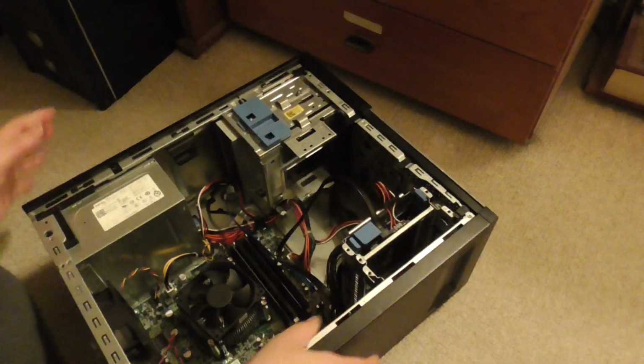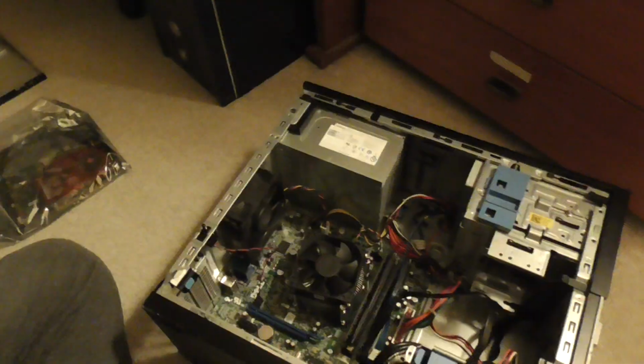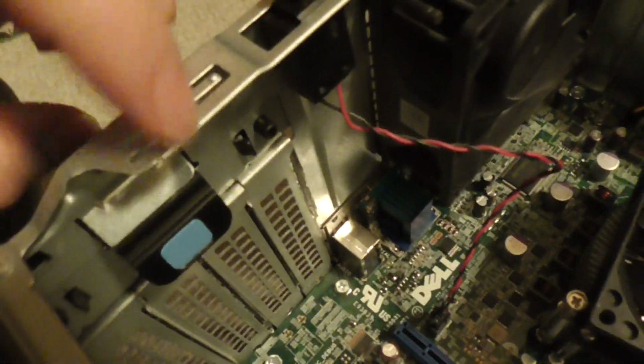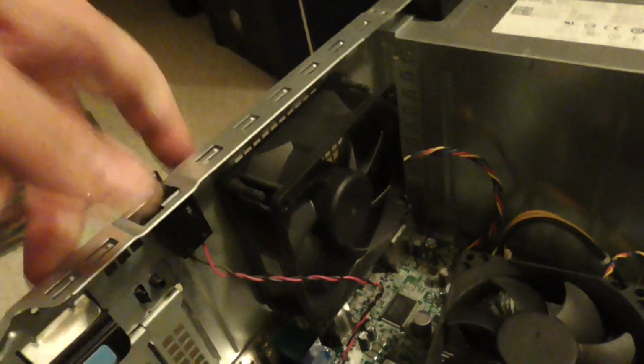And let's put in the graphics card. The first thing you must do is remove this. So just push it in, and this thing should just pop out. It's hard to do with the camera, so.